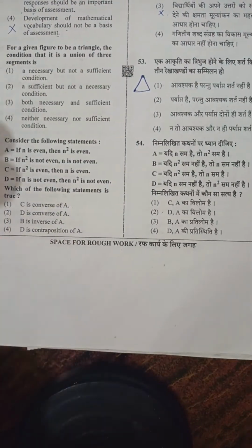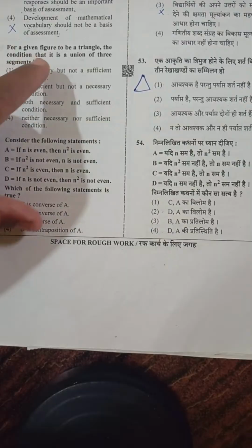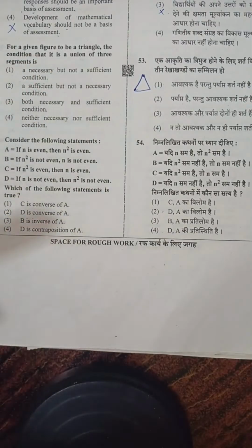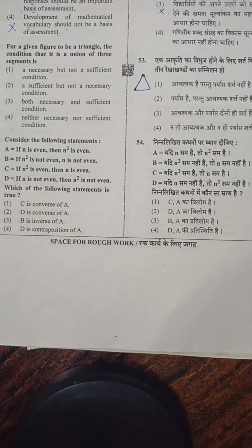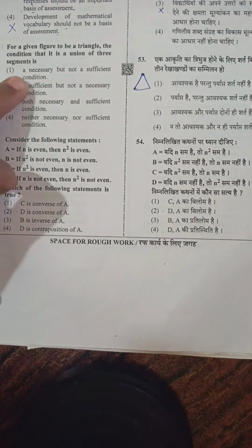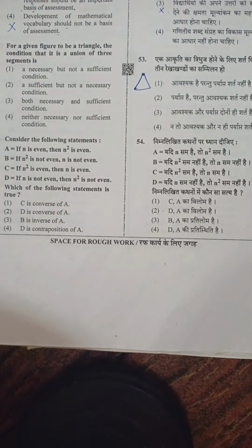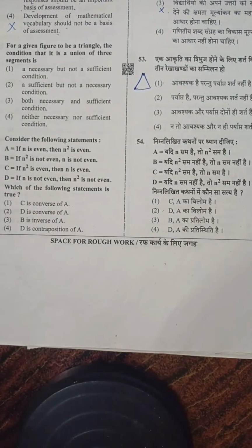Yes, for a given figure to be a triangle, the condition is that it is a union of three segments. Which is the correct one? We have the four options right over here.